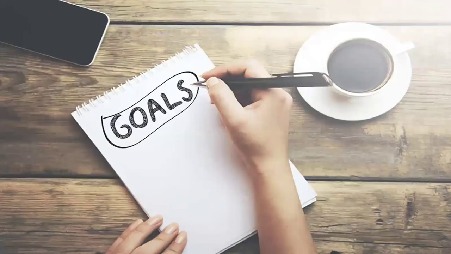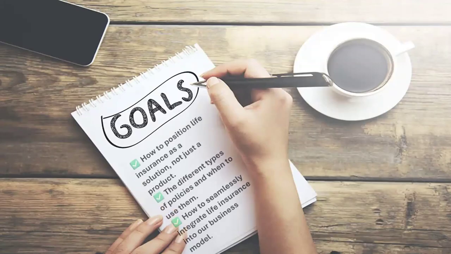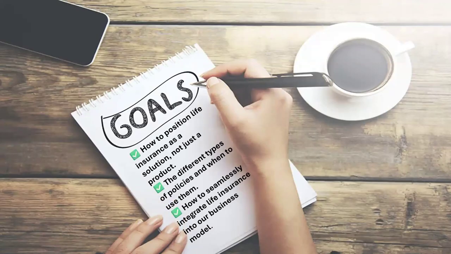Our trainings are always based on objectives and goals, not a specific time limit that we're trying to fill up. Sometimes our trainings go for 20 minutes, sometimes 45 minutes. Our goals today are how to position life insurance as a solution and not just a product, and the different types of policies and when to use them.